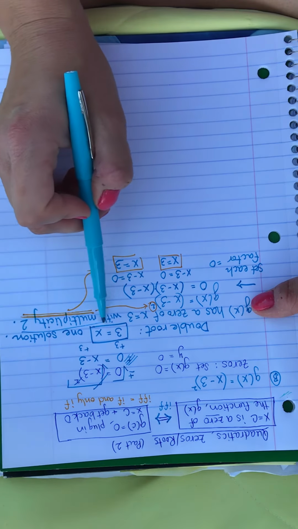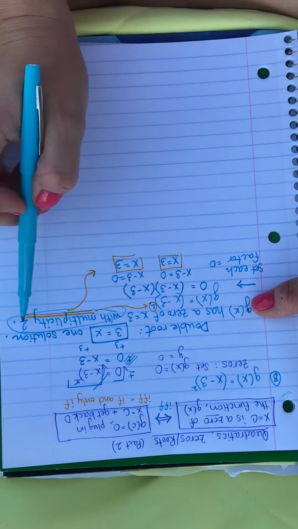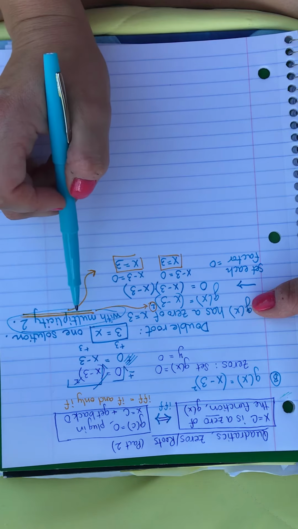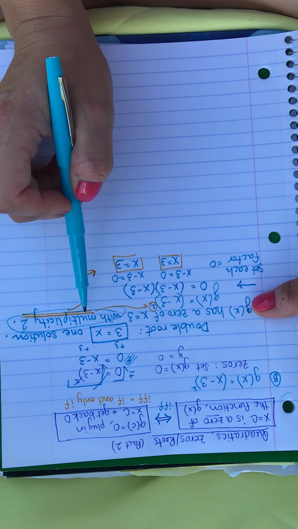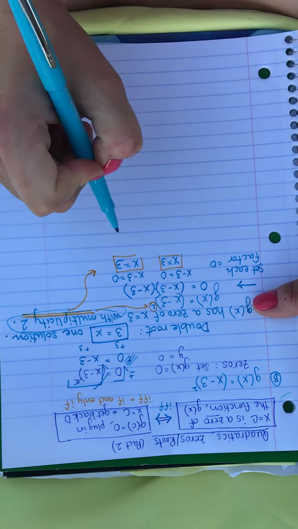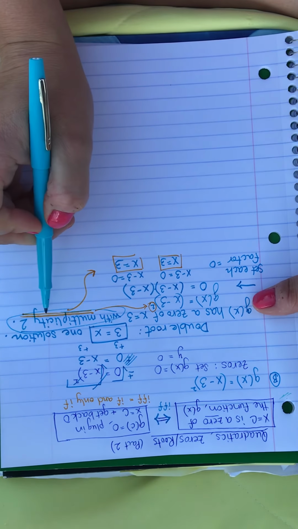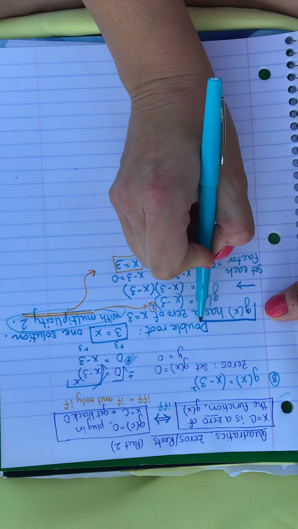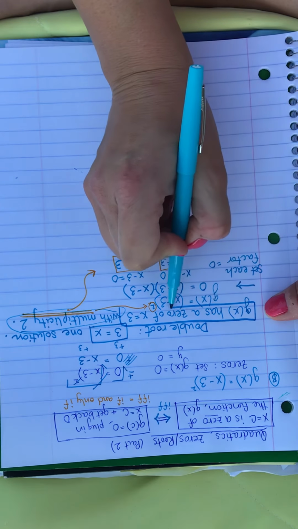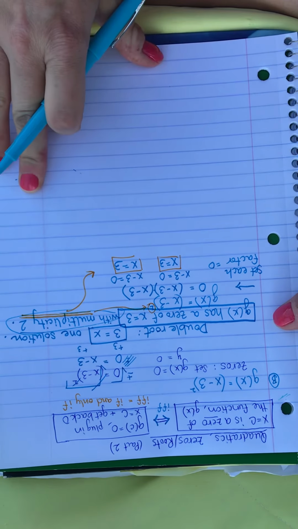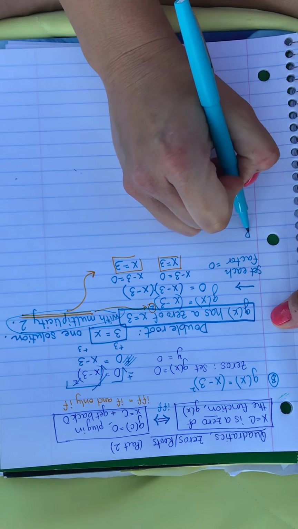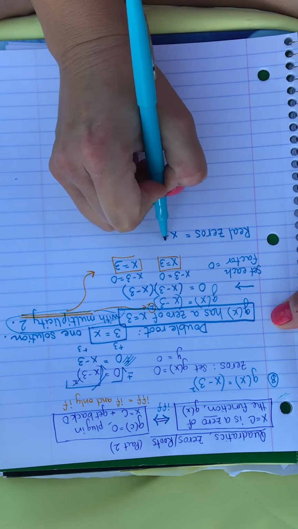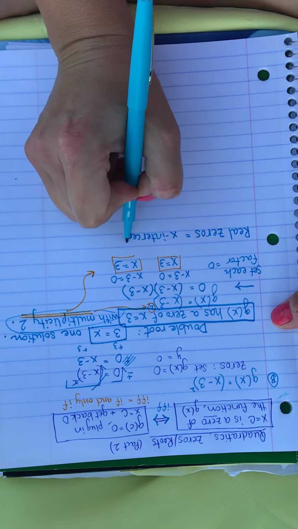So multiplicity 2 is kind of like a background thing. If you're asking for the zeros, well, the zeros are blah, blah, blah. And then if you want to say one is multiplicity 2, you can, but you don't have to. So g of x has a zero of x equals 3. Okay, now what did we see last time? Last time we saw that real zeros are x-intercepts.